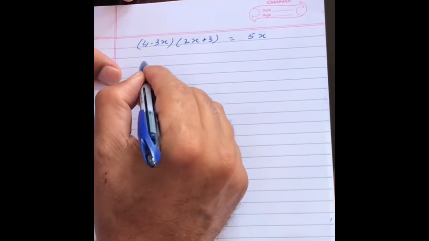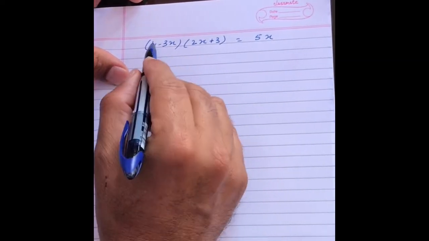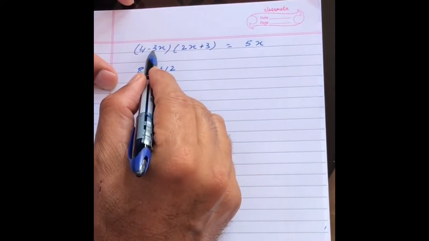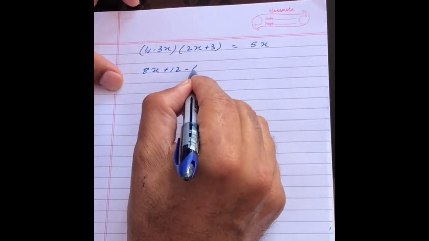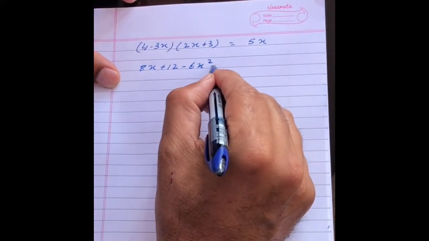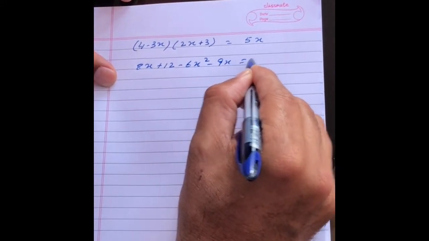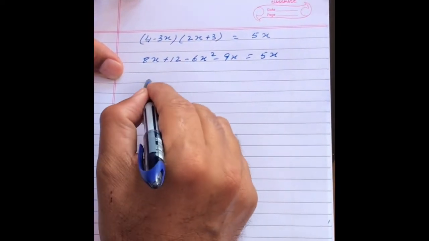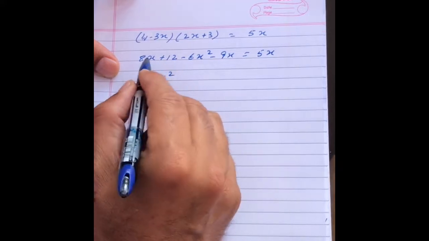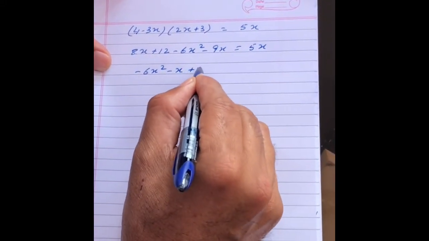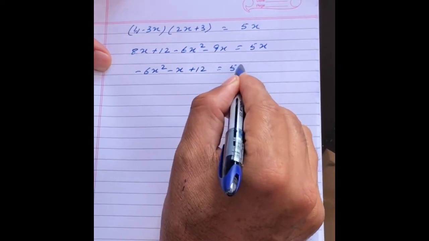4 into 2x, 8x. 4 into 3, 12, minus 3x into 2x, minus 6x square, minus 3x into 3, minus 9x is equal to 5x. So it will become minus 6x square, 8x minus 9x is minus x, plus 12 is equal to 5x.